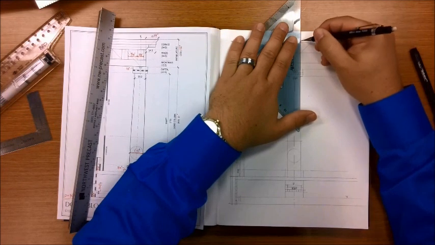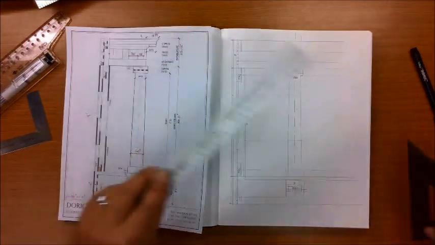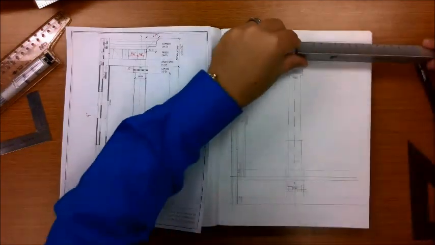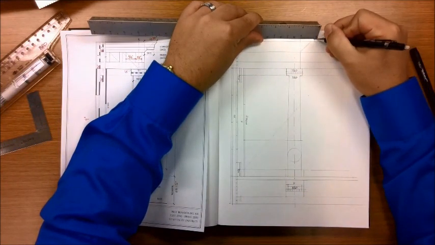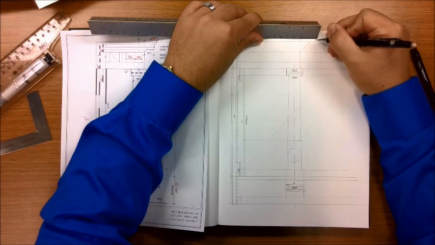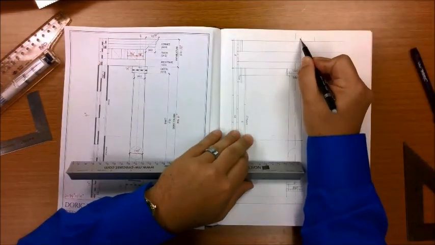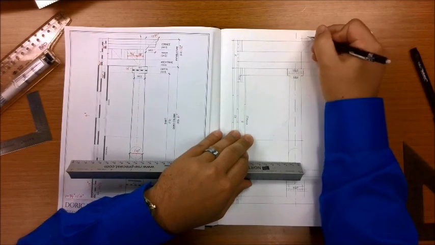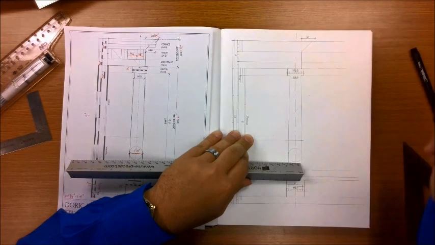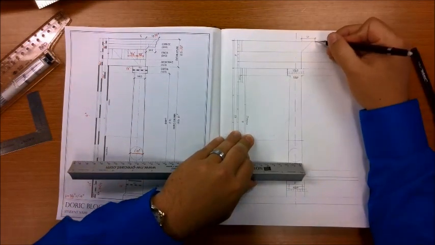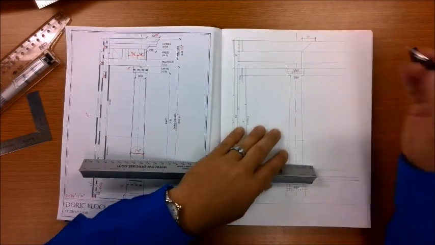So we're going to go ahead and make a little line there and use our scale, find 3/4 of an inch, mark that. Because what that is going to create for us is 1D. And that is the extent of the cornice. And we'll get to that detail in just a minute.